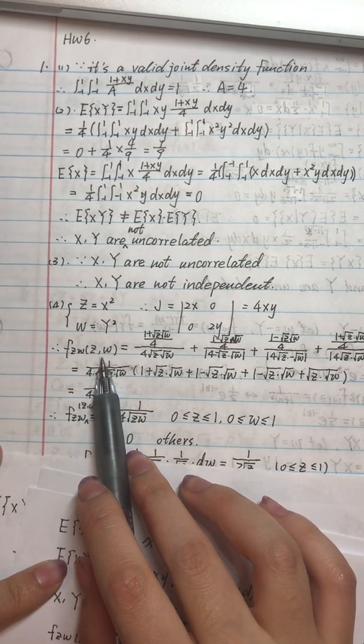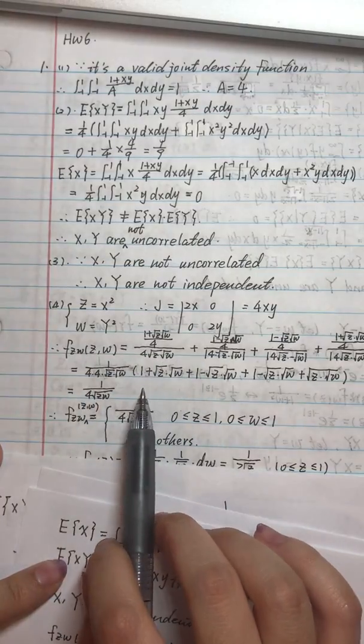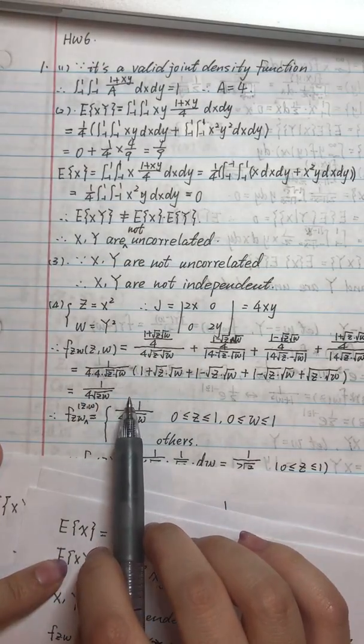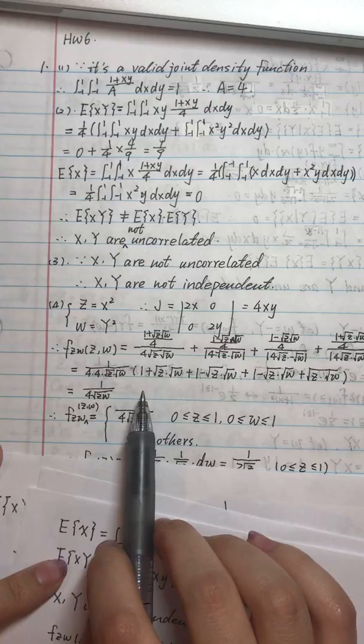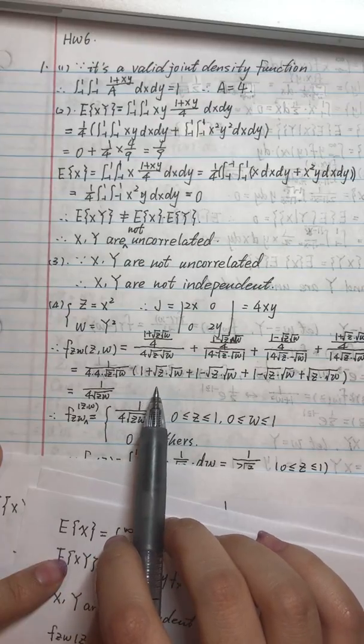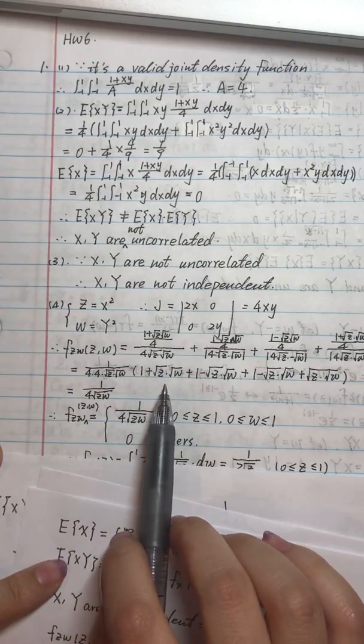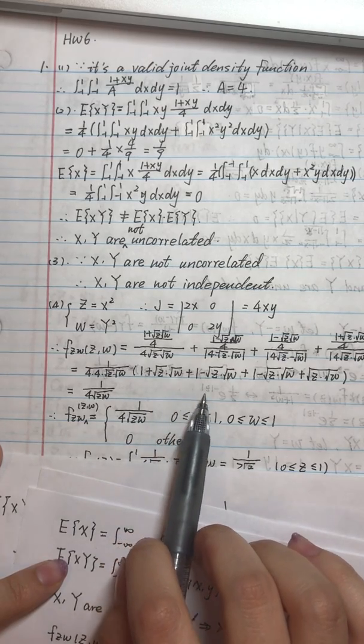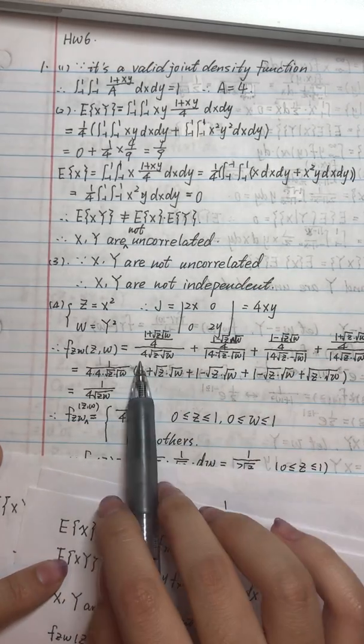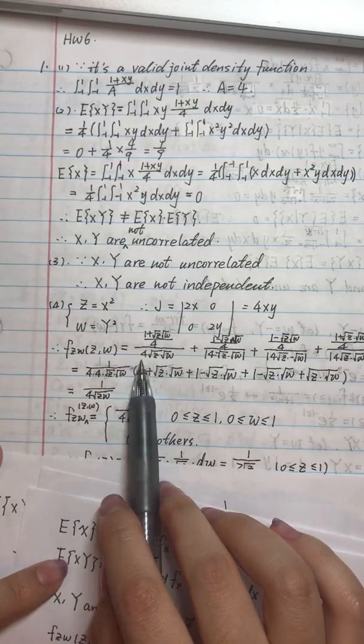So we can get that when z is larger than or equal to 0 and less than or equal to 1, and when w is larger than or equal to 0 and less than 1, there are 4 roots. So there are 4 parts, and we should add them up.